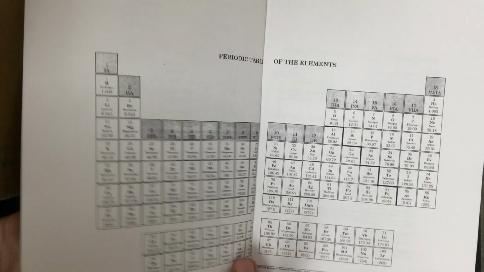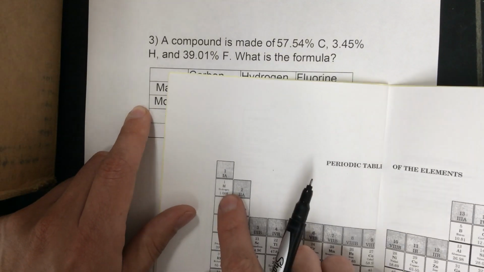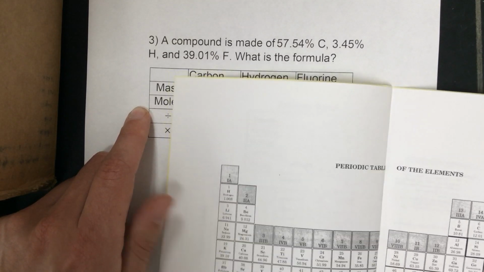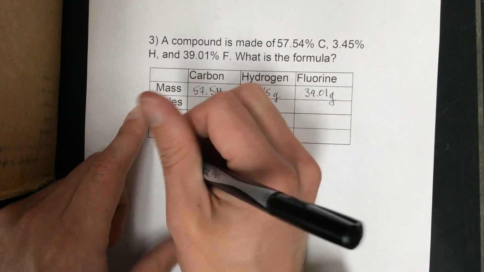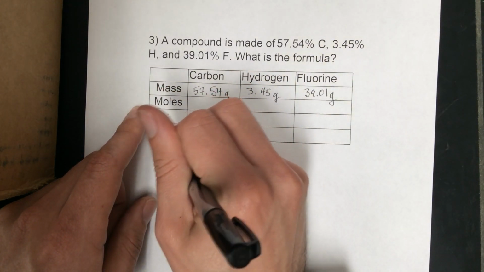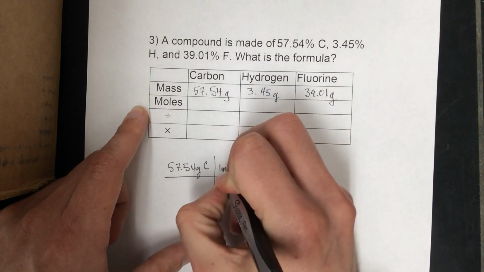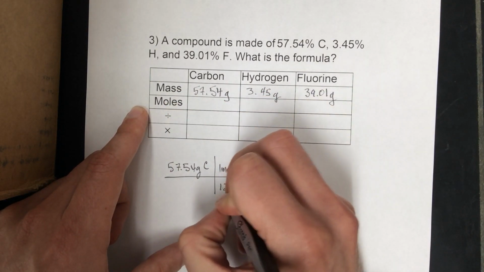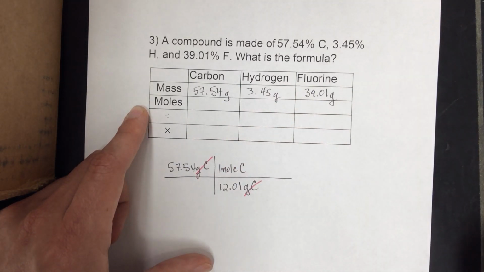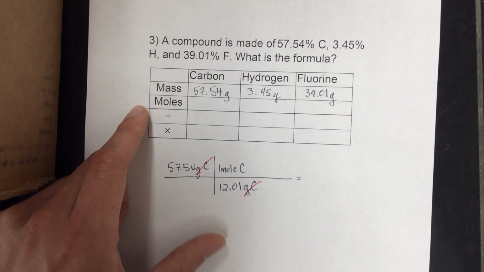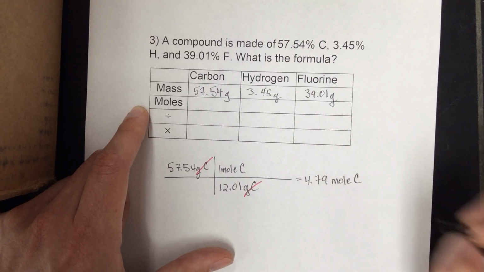I'm going to go to the periodic table. Carbon has a mass of 12.01. Hydrogen has a mass of 1.008. And fluorine has a mass of 19. So I'm going to take my 57.54 grams of carbon. 1 mole of carbon is 12.01 grams. Grams will cancel. And my calculator says 4.79 moles of carbon.